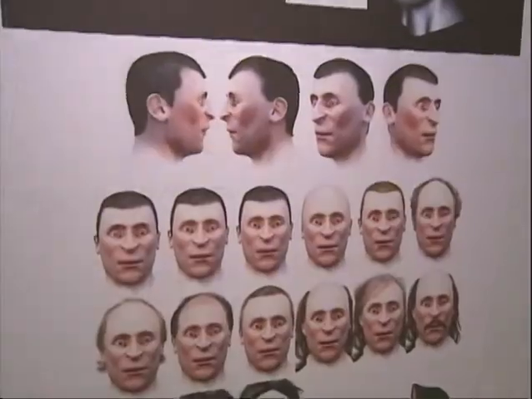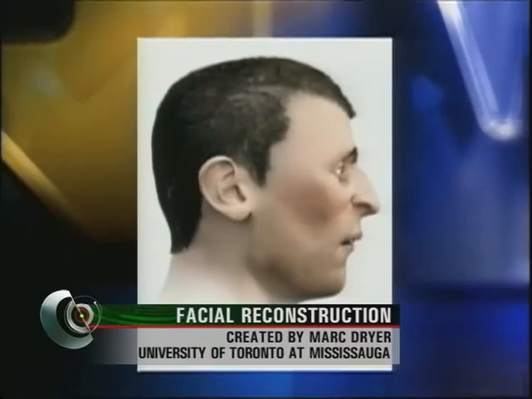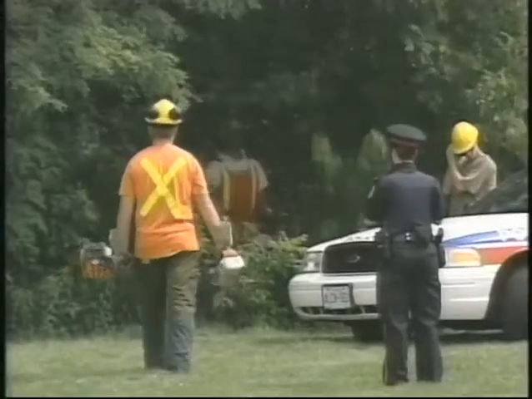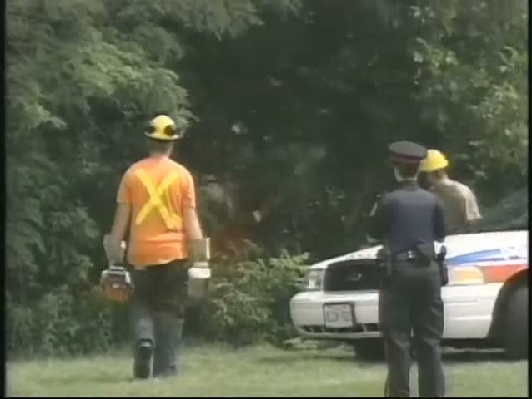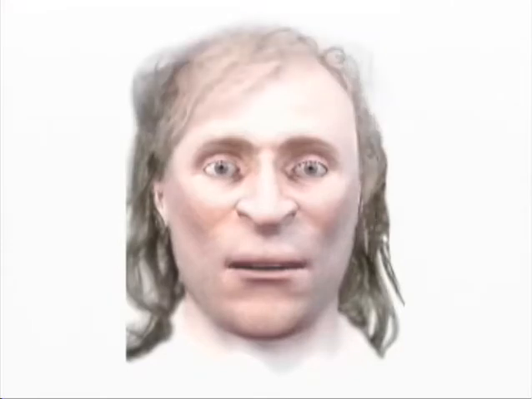Toronto police are hoping these 3D images will help them find witnesses who can identify this man. His skeletal remains were discovered 4 years ago after an anonymous tip. Investigators don't suspect foul play, though. They think he may have been homeless, but they've been unable to determine who he is this entire time. The detailed images, complete with multiple versions of his hair, were created thanks to some software that's usually used to create animation for movies. Tell us more about it is Marc Dryer.